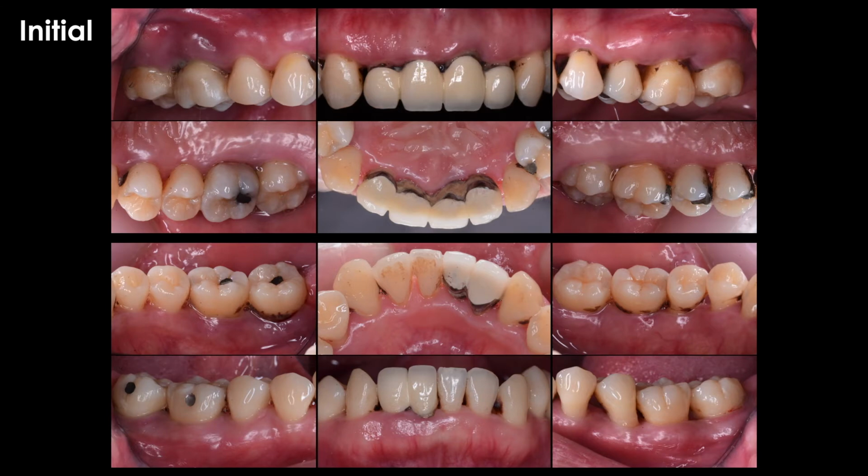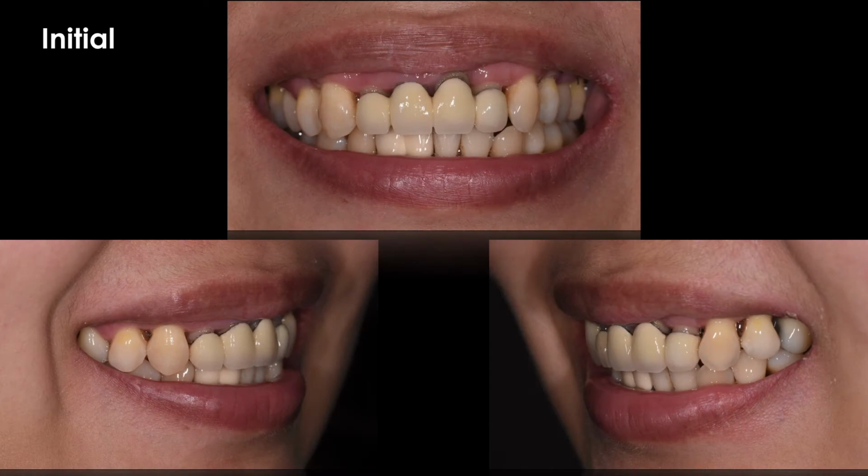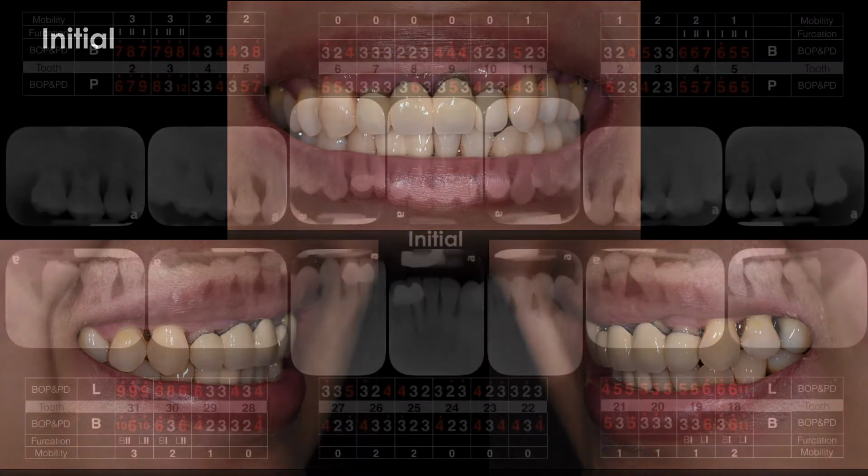Look closely inside her mouth, we notice the accumulation of calculus, generalized recession and erythema. Suppuration around tooth number 3 indicated the signs of active infection. Aesthetic is also her main concern due to the exposed metal color and her high smile line.